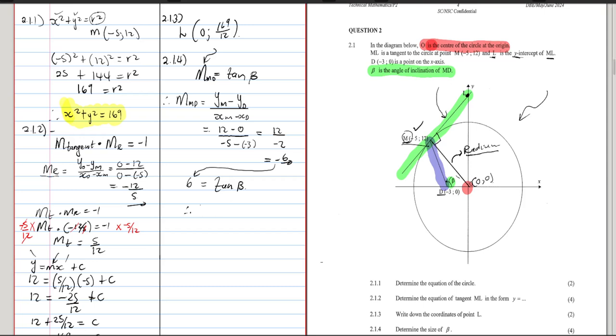Therefore, beta is going to be 180 minus arctan of that gradient 6. And then we punch that in. 180 minus arctan of 6. I'm getting 99.46 if we round this off to 2 decimal places. In fact, we should, because that's what the instructions have stated. So that's 99.46 degrees. That is beta.